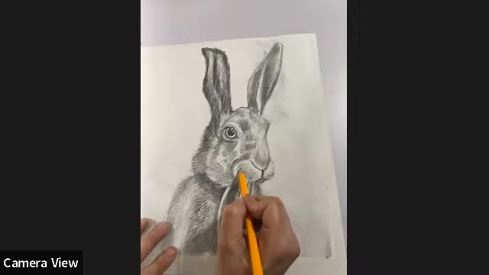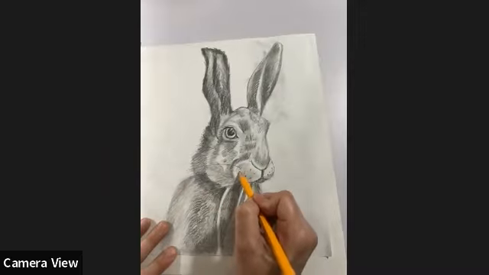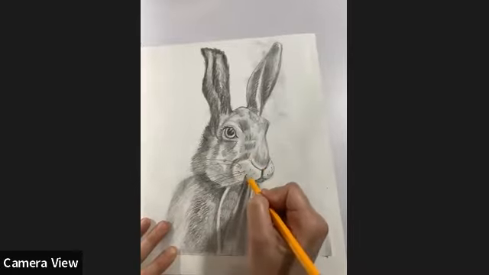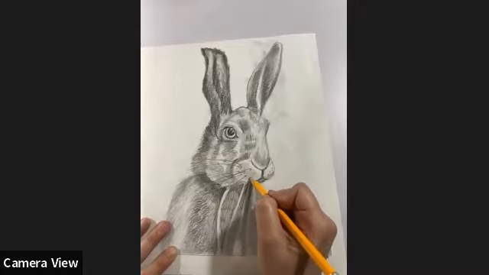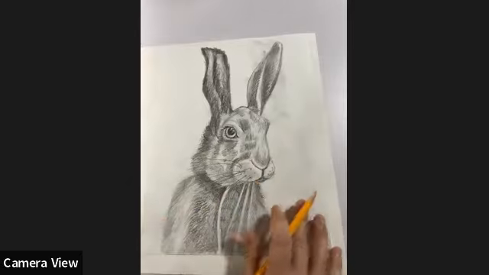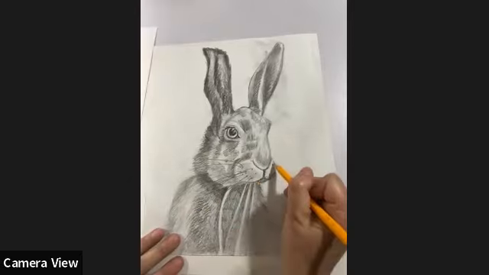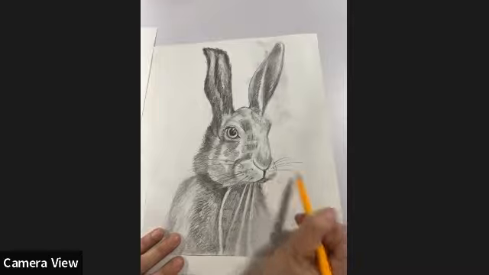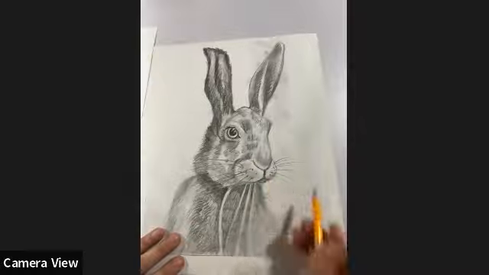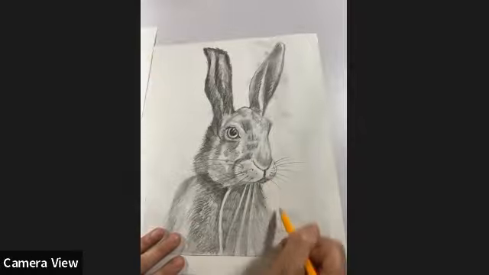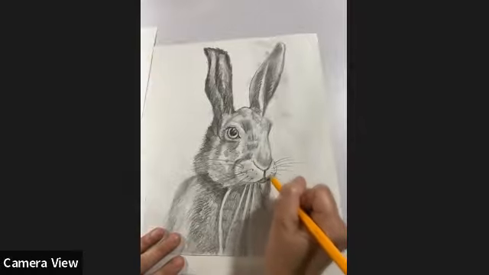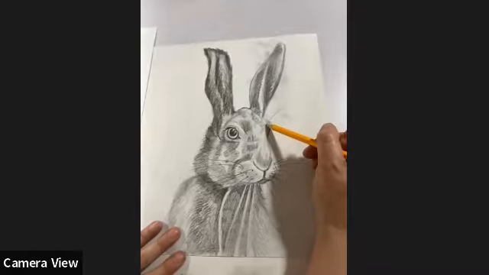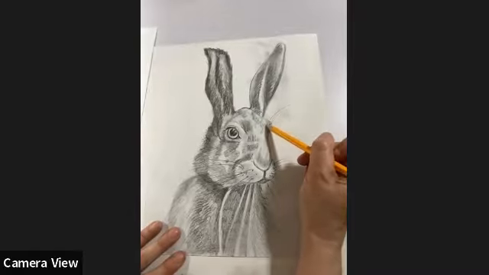And then we're going to start to make the hairs coming out of those dots for his whiskers. And we do the same on the right side, but they're shorter. And he's got some coming out of his right eye here.